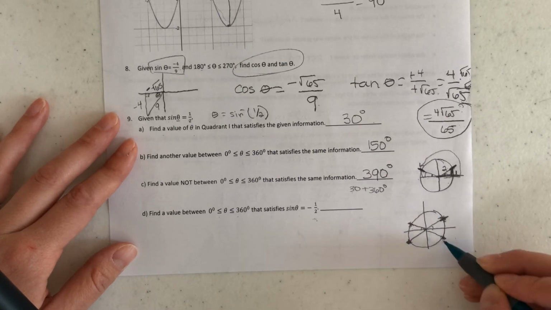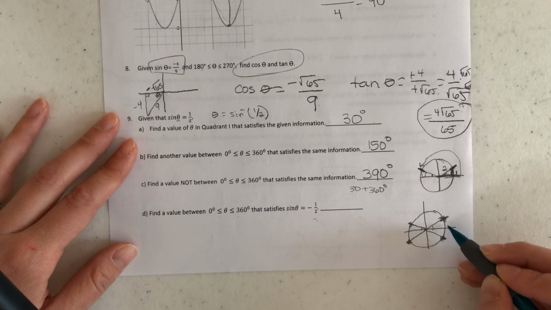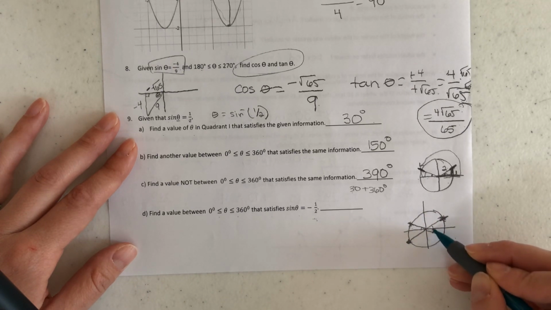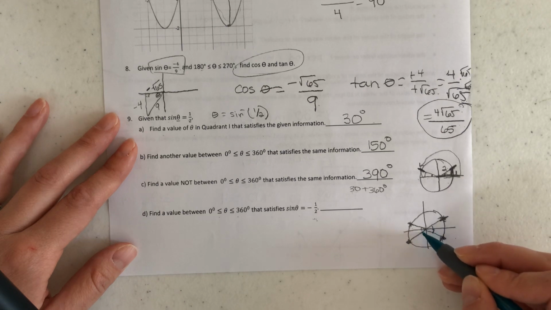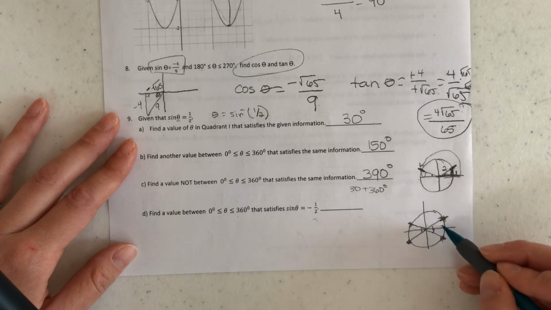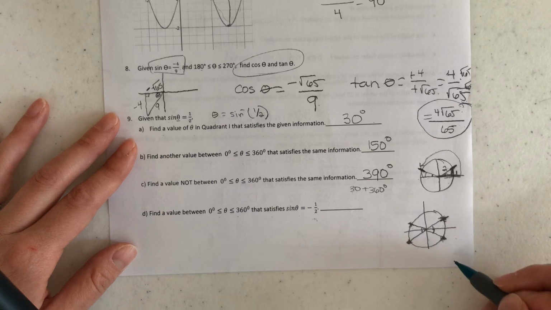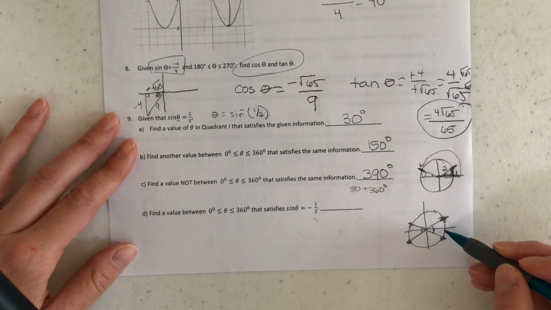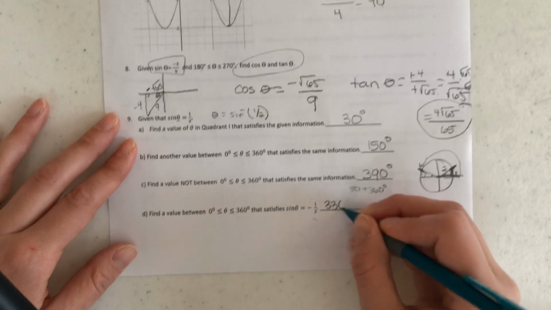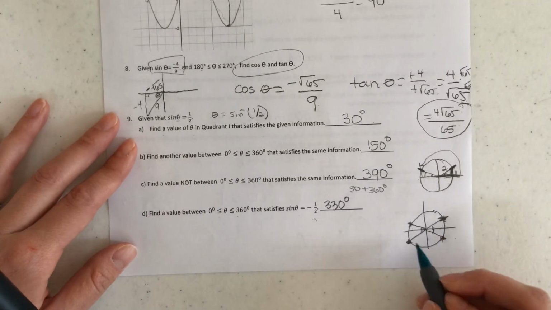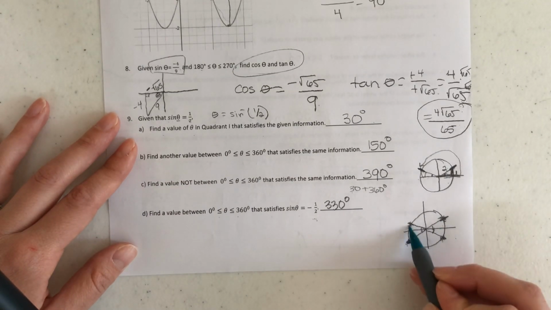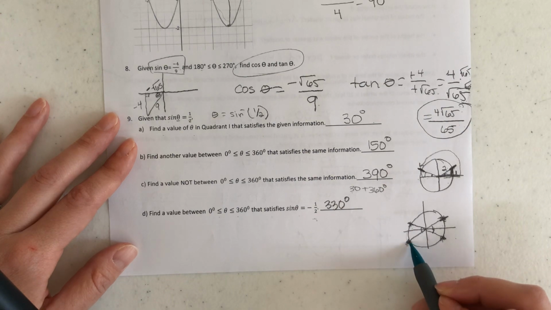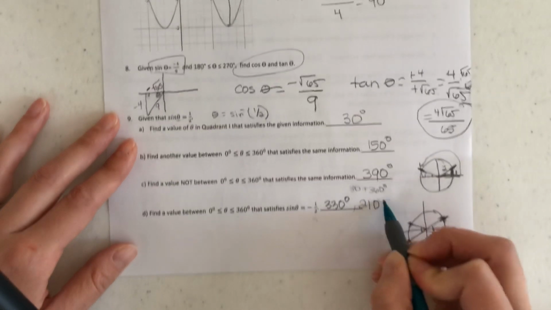If I want to identify this point right here, all the way around is 360. This we've said must be 30. That's 30, that's 30, that's 30, that's 30. All these are the same triangle, just cut and pasted, flipped around. So then this must mean that this is 360 minus 30, which would be 330 degrees. This must be 180 plus 30, so that would be 210 degrees.